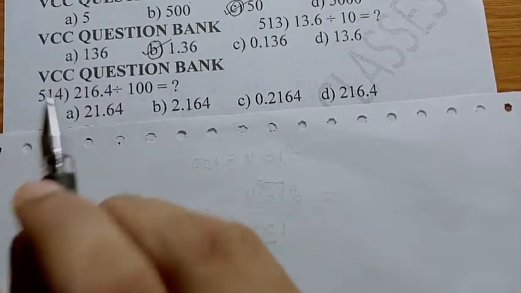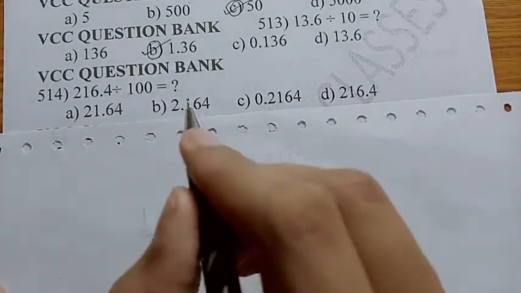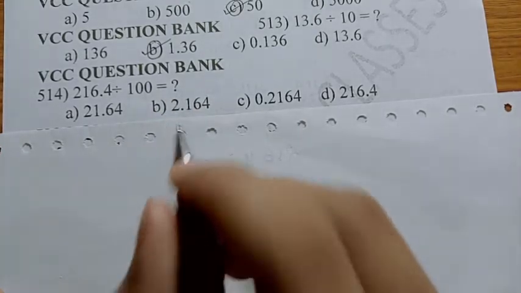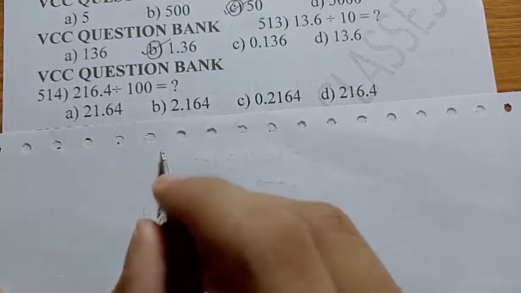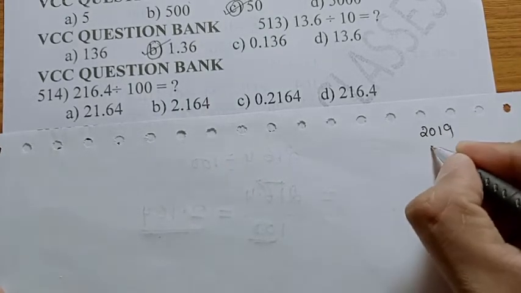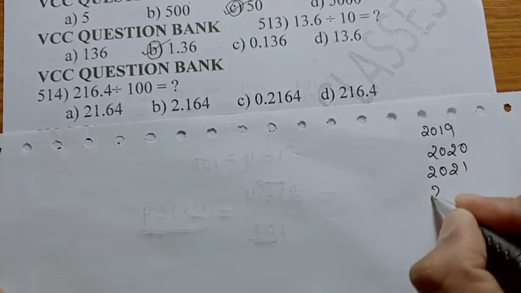Dear students, on the occasion of 75th Independence Day, that is Azadi Ka Amrut Mahotsav, we are bringing 75 questions on this day. These 75 questions will be from the previous year question papers of Navodaya, that is 2019, 2020, 2021 and 2022.